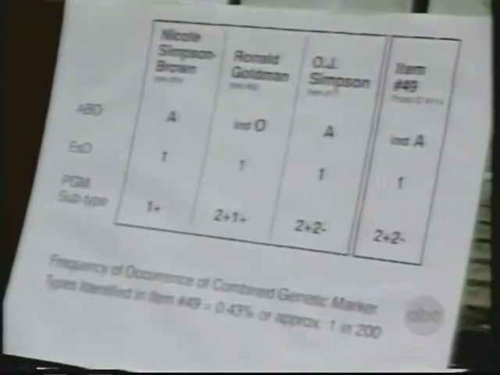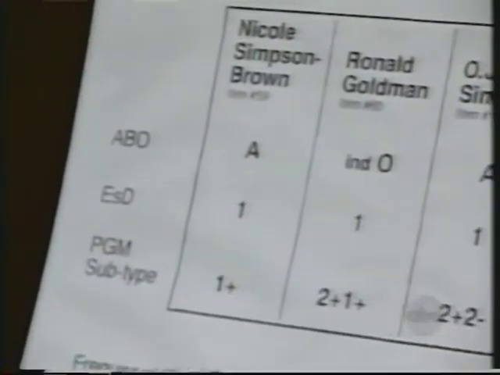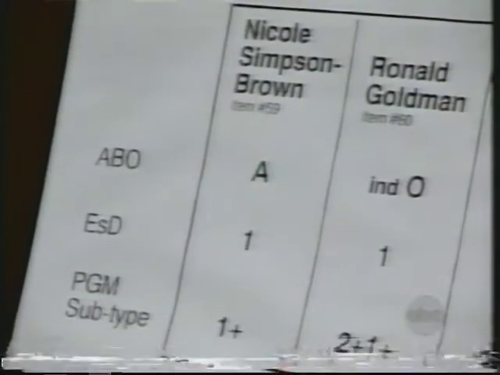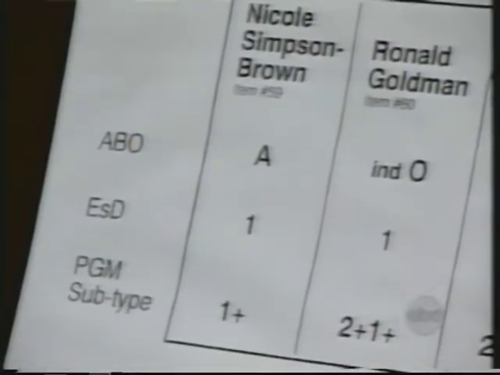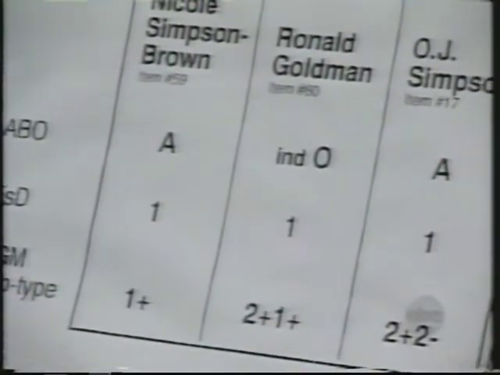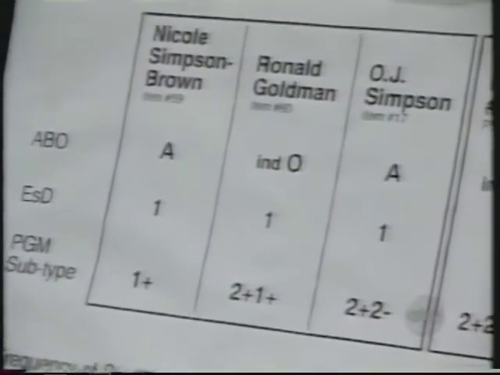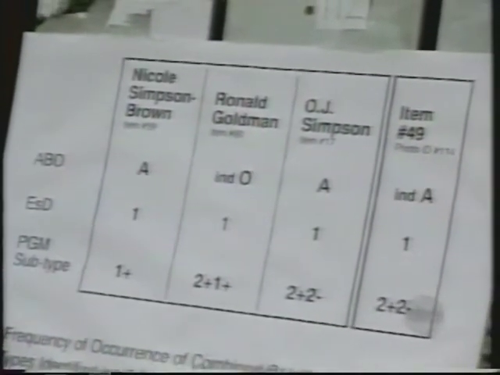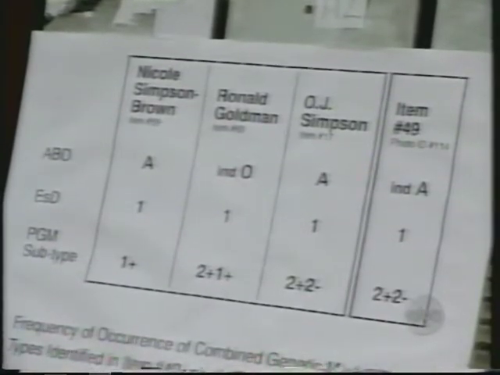With respect to the ABO typing performed on each of the blood samples, with respect to the blood from Nicole Simpson Brown, item number 59, the ABO typing result was? That I determined that she was a type A. And as for Ronald Goldman, item number 60? I determined that the results indicate that he's a type O. And as to the defendant, item number 17? That he is a type A. And as to item number 49, the blood drop? That the tests indicate that it is a type A.